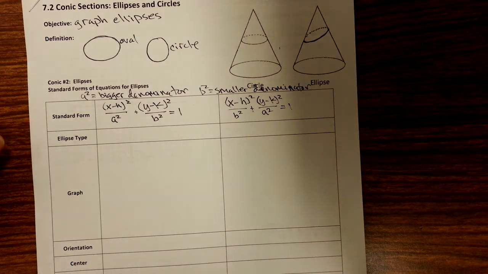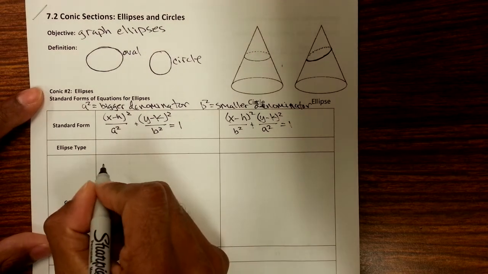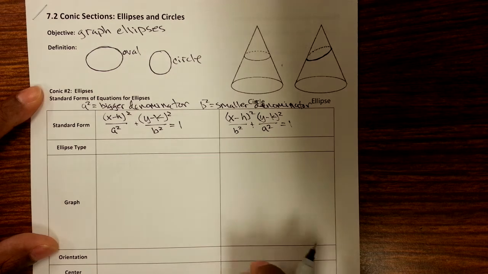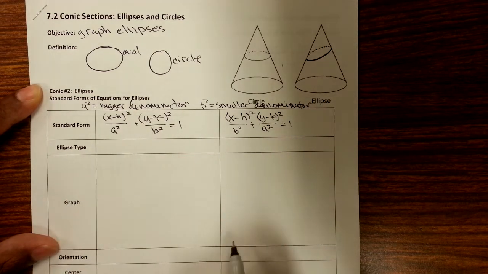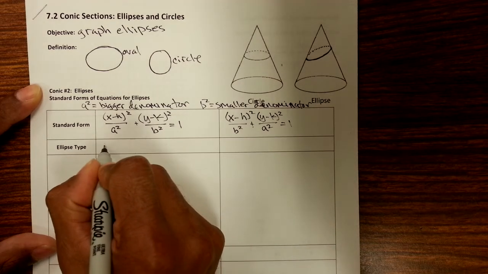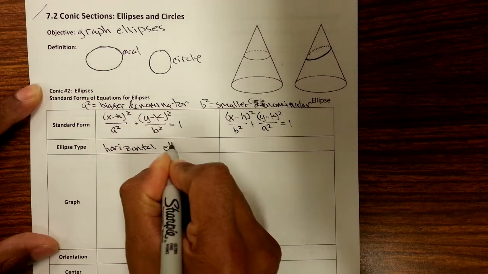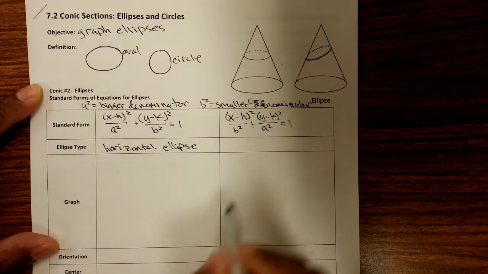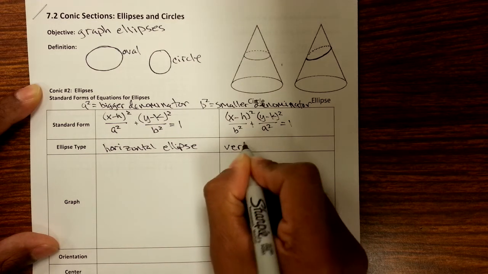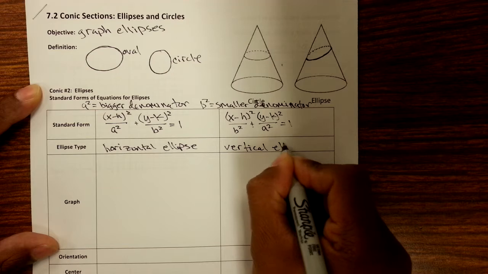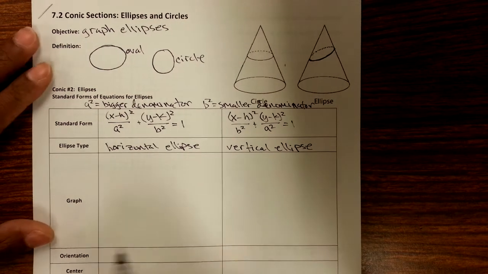That is going to determine the type of ellipse you're going to have, because there are two types: a vertical ellipse and a horizontal ellipse. If the bigger denominator is underneath the x, you're going to have a horizontal ellipse. If the bigger denominator is underneath the y value, you're going to have a vertical ellipse.